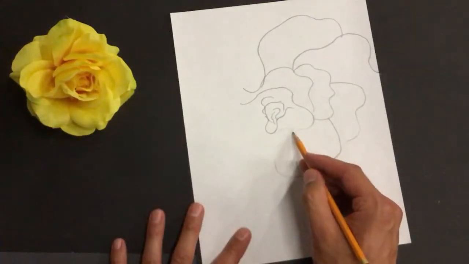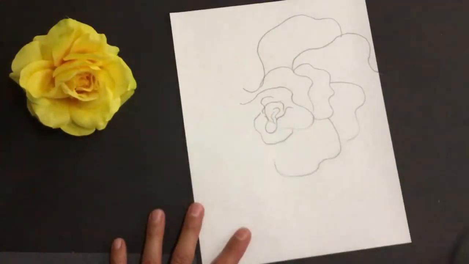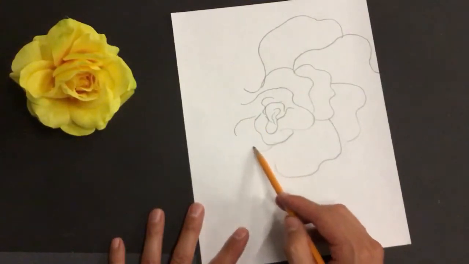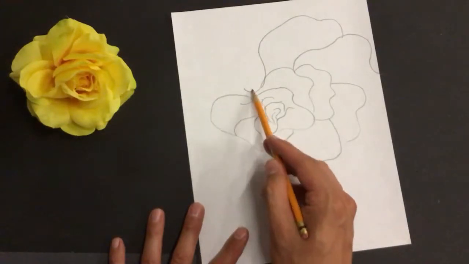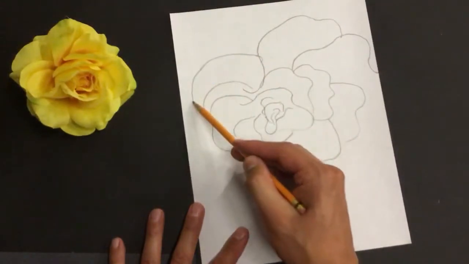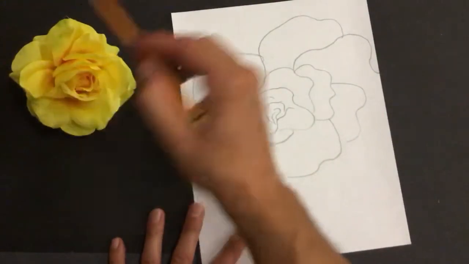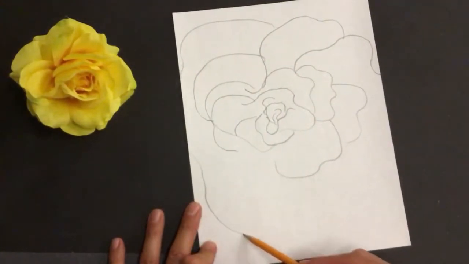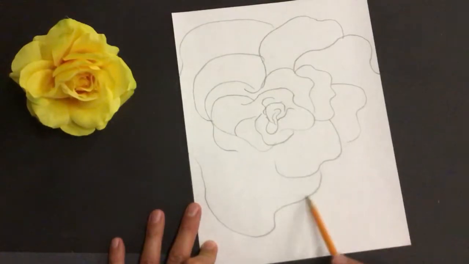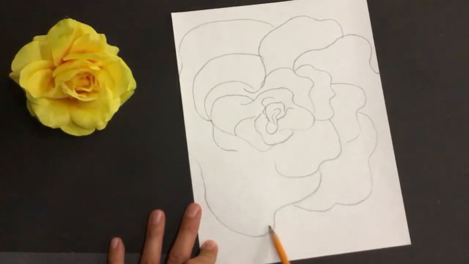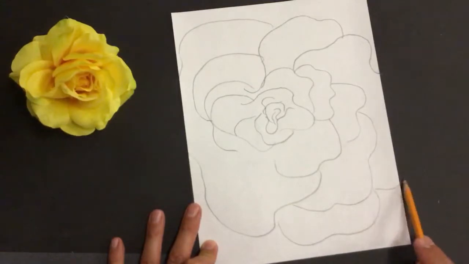So I'm looking here and I'm drawing what I see, just like our contour line drawings. Taking my time, I'm looking at the things that are on this flower, and I'm drawing it large. Larger than life. It's much larger than the real flower is. That adds an interesting look to it because the proportion of this flower is much larger than you're used to in life.